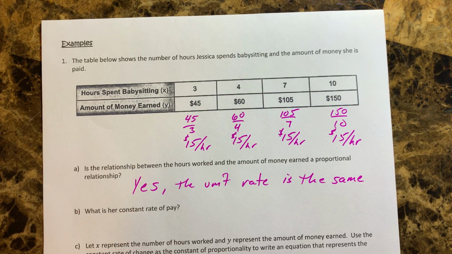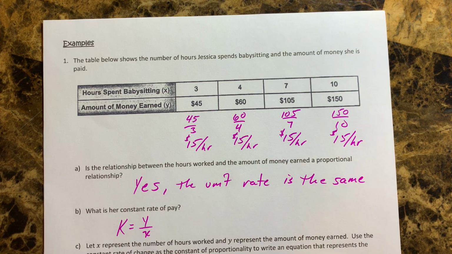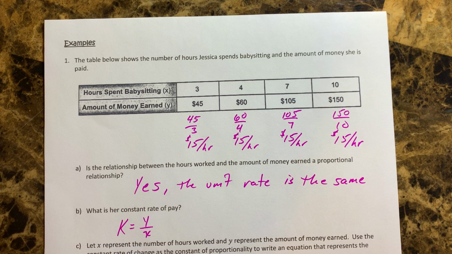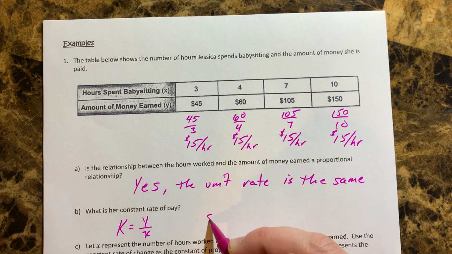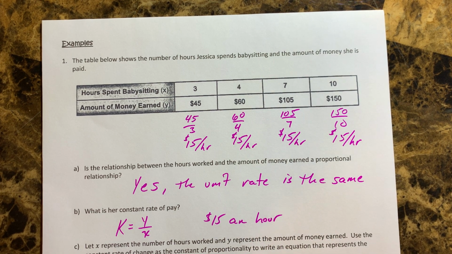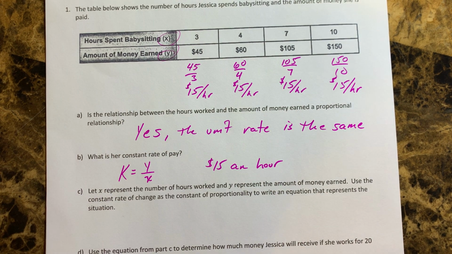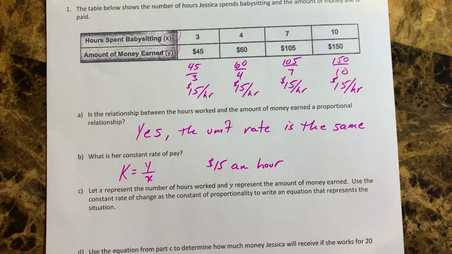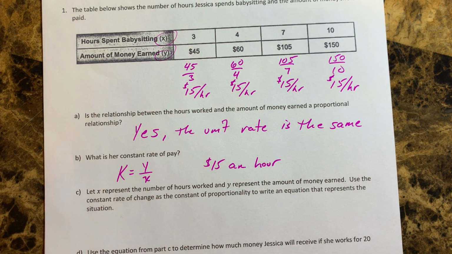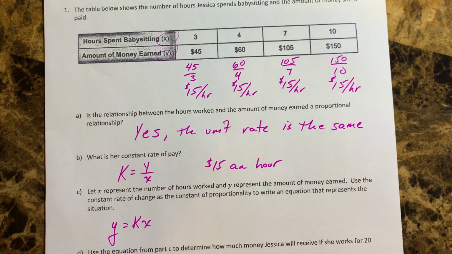So we can actually follow it up with what is her constant rate of pay. Her constant rate of pay was determined by doing y divided by x, the output divided by the input. That constant of proportionality k, we figured out, was $15 an hour. So if, as is stated up top, x is the number of hours worked and y is the amount of money earned, use the constant rate of change as the constant of proportionality to write an equation. If you remember from the last page, it was y equals kx.